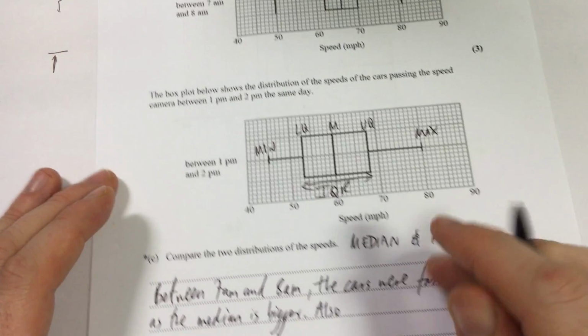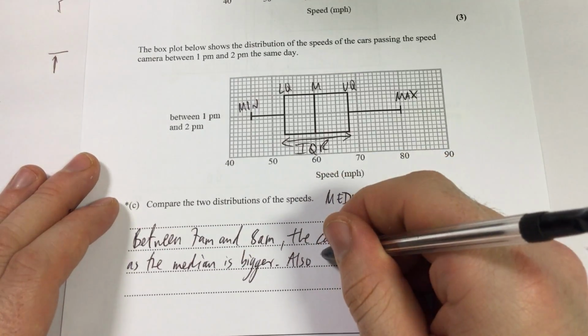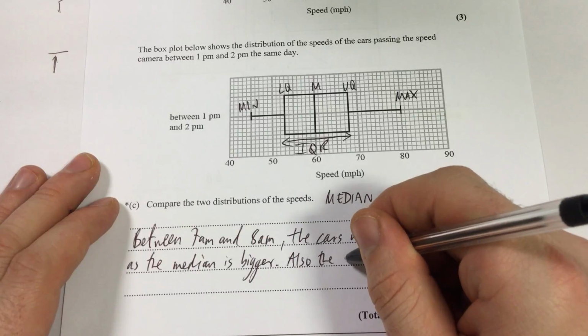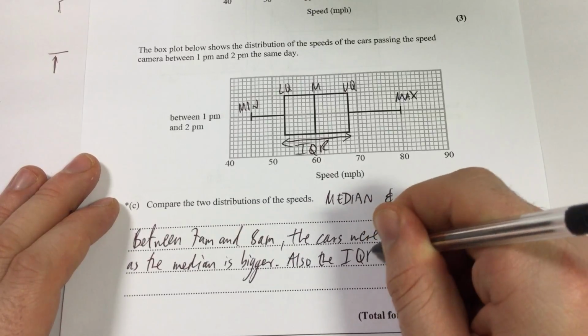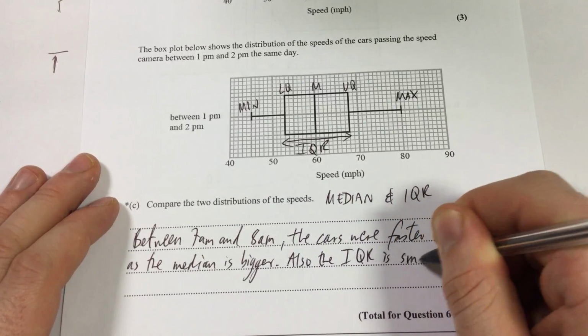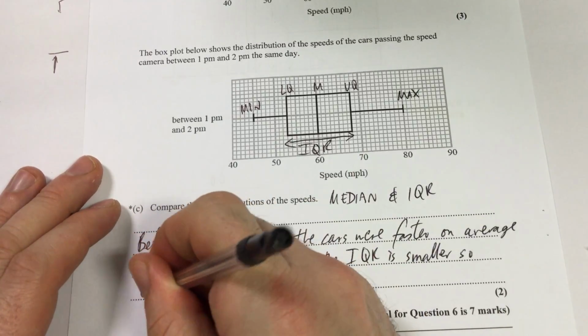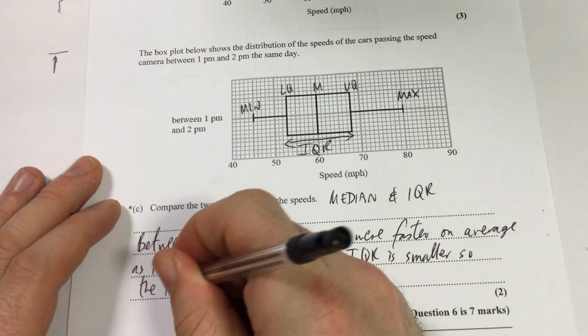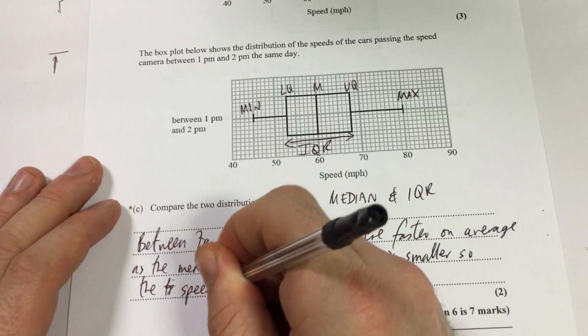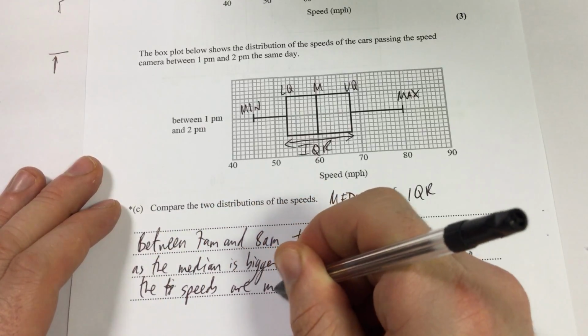Also, the interquartile range is smaller, so the speeds are more consistent.